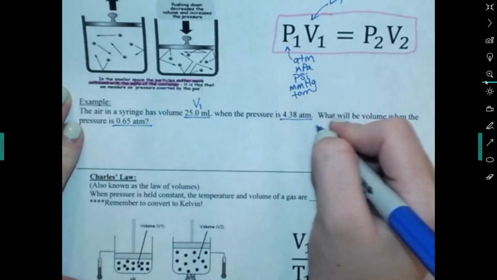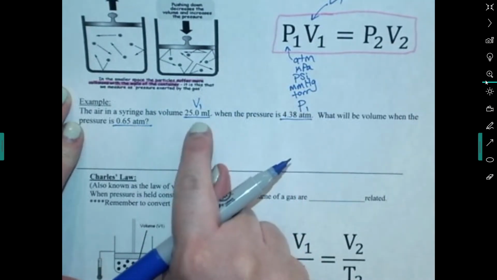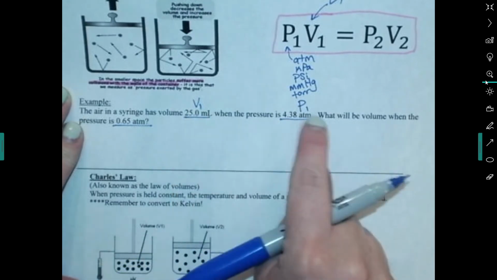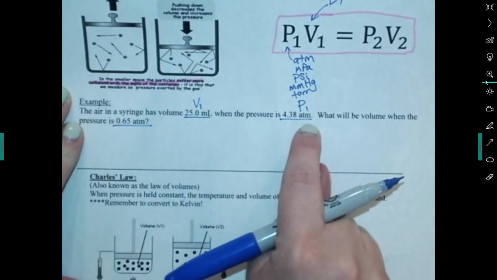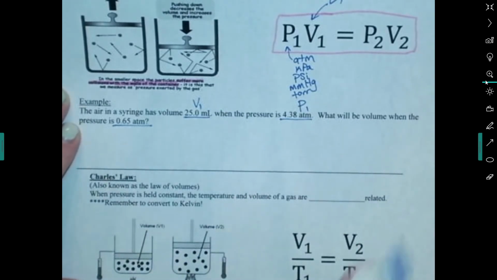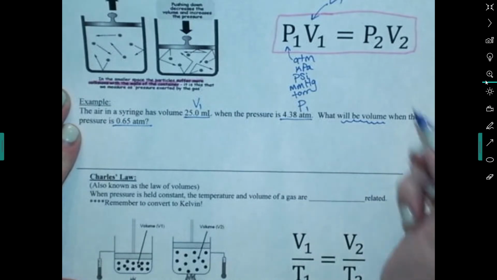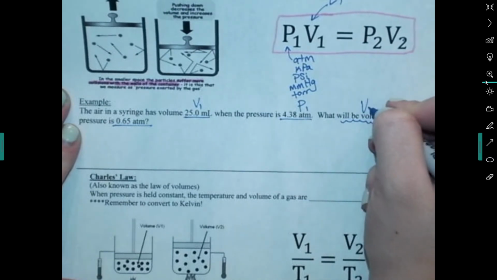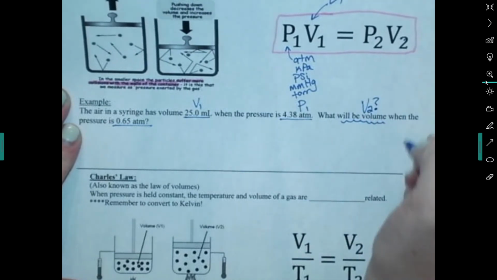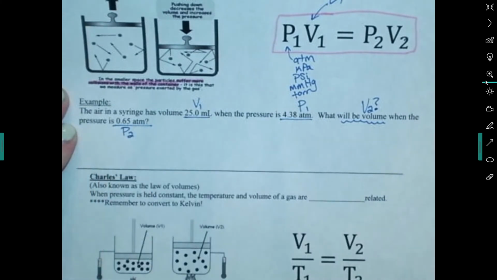This is our first pressure, P1, because I know that milliliters means volume and atmospheres means pressure. I can also read the words volume and pressure next to it. It says, what will be the volume? So it wants to know what the new volume is going to be, so it's looking for V2. What will the new volume be when the pressure is 0.65 atmospheres? This would be our P2.